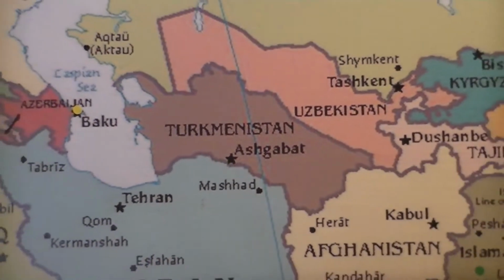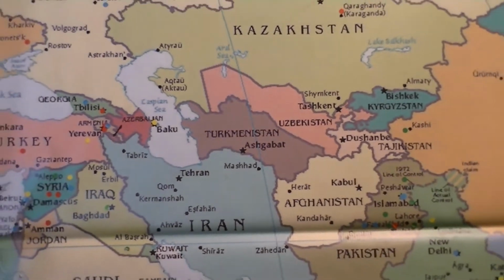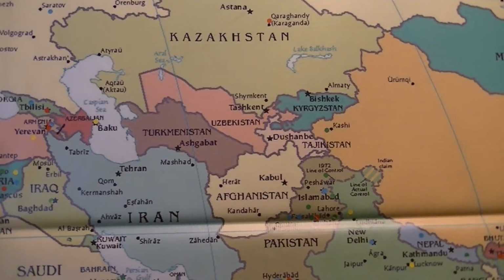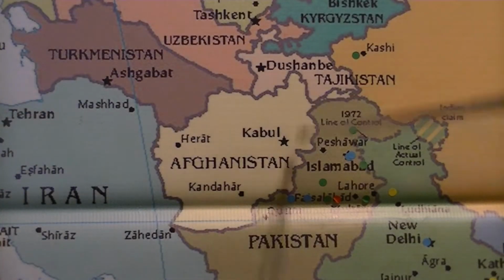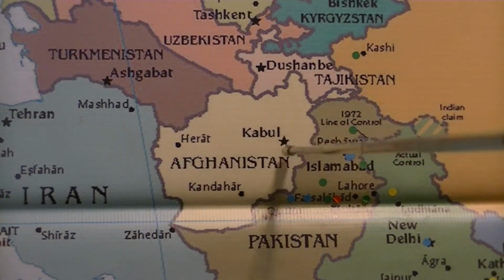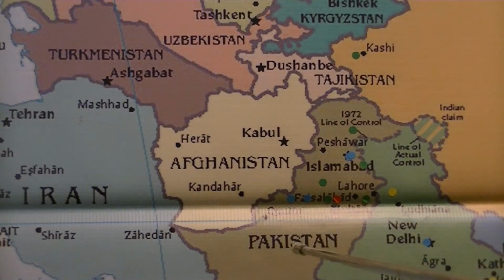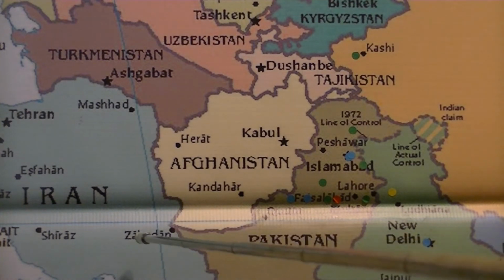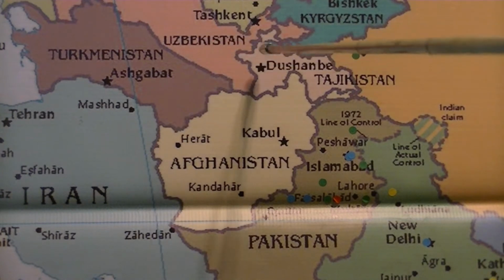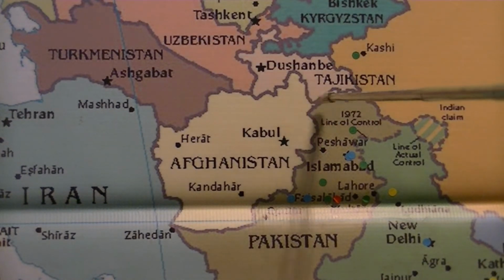And then we get to the Istan we're looking at today in this episode of Fun with Maps, and that's Afghanistan. So here we go. So here we have Afghanistan, and you've heard of Kandahar, maybe of course Kabul, the capital, and you can see it's bordered by Pakistan, Iran, Turkmenistan, Uzbekistan, Tajikistan, and see this little continuation here?